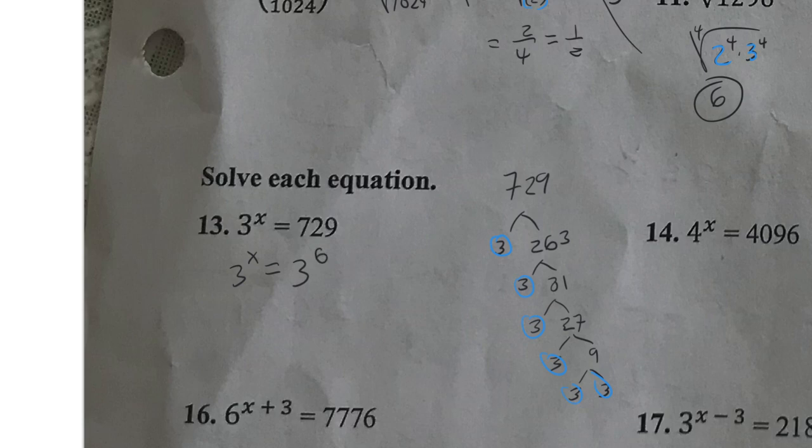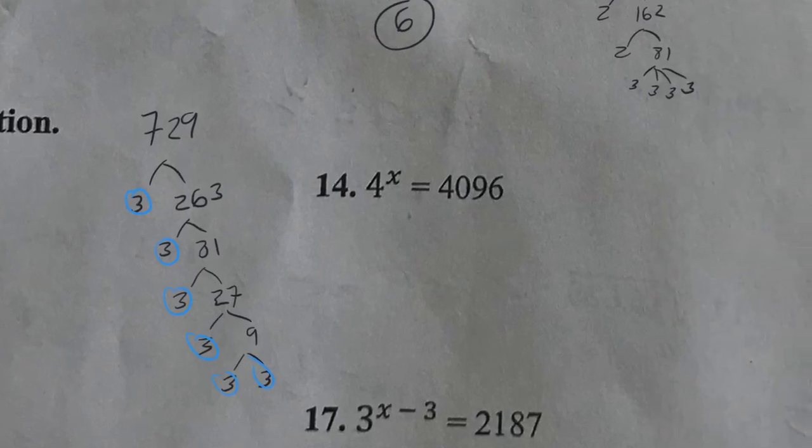And therefore, you can sort of use logic and say that, okay, well, clearly these exponents have to be the same. So you could write that underneath. So that's basically how you do these equations. You just make sure that the base on the left matches the base on the right.